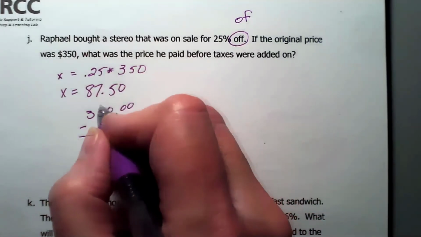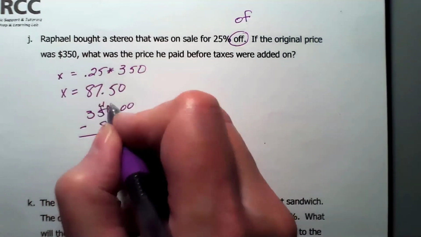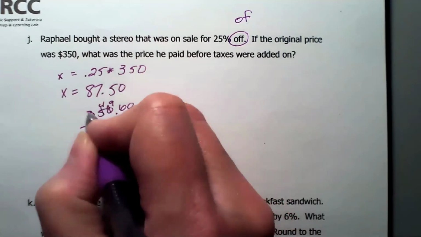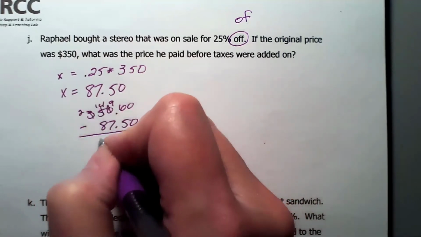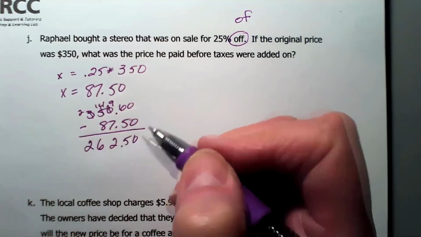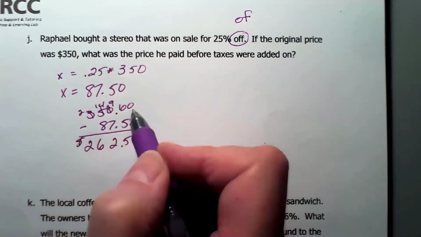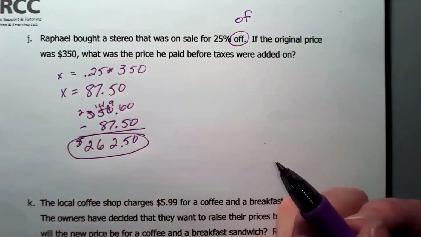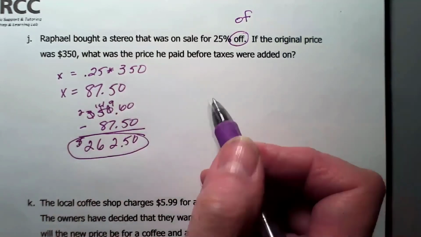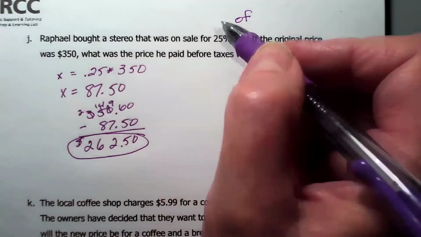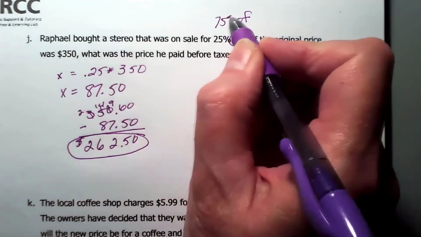So I'm going to have to borrow here. So the original price minus the discount came out to $262.50.